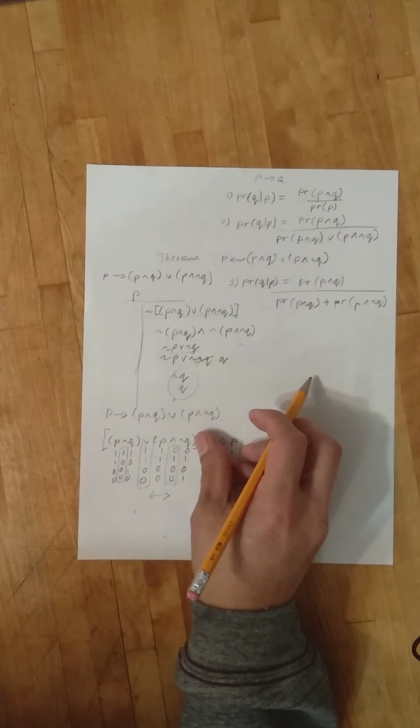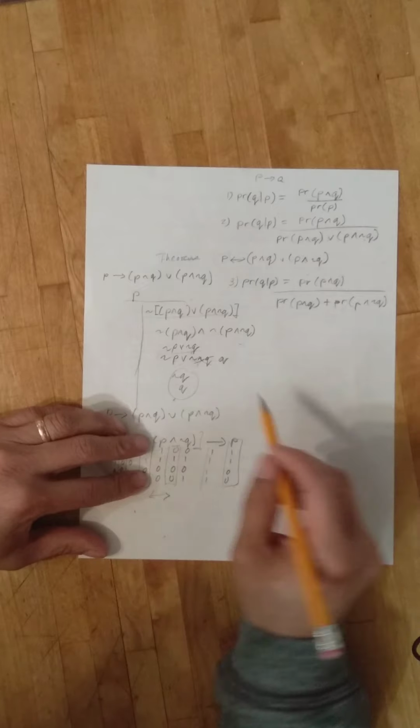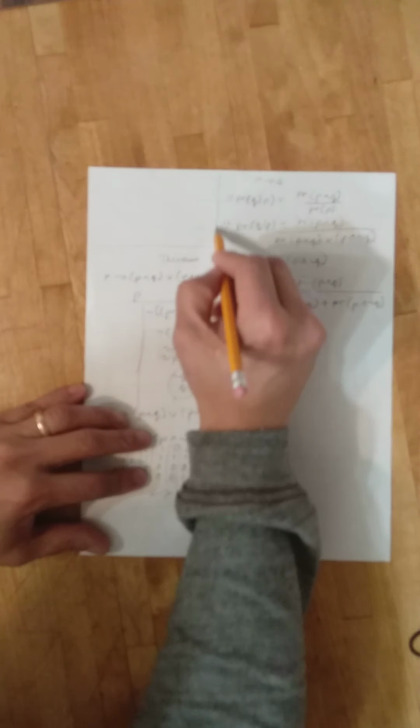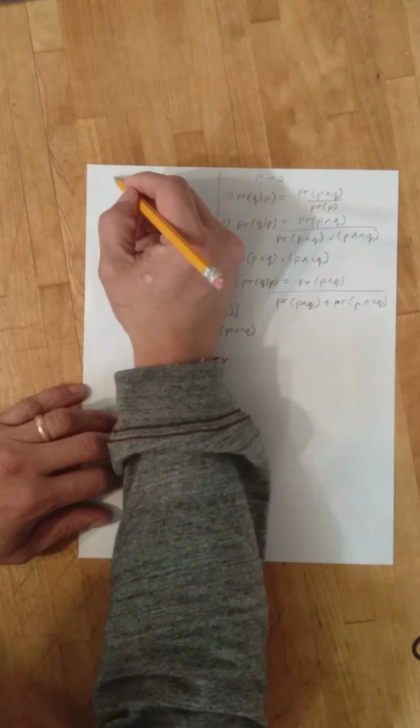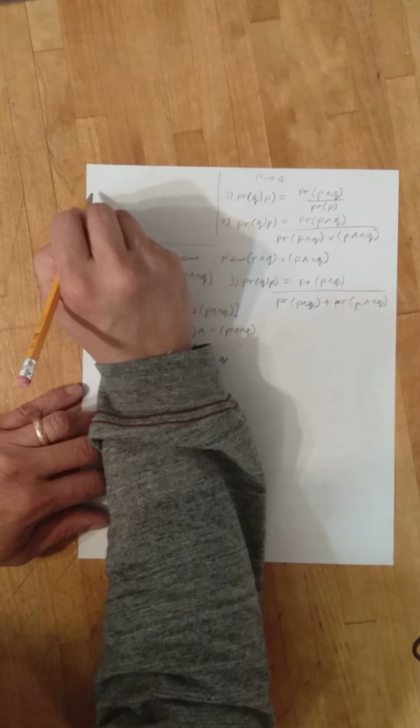I'm going to rewrite over here, I guess, the whole definition of conditional probability here.